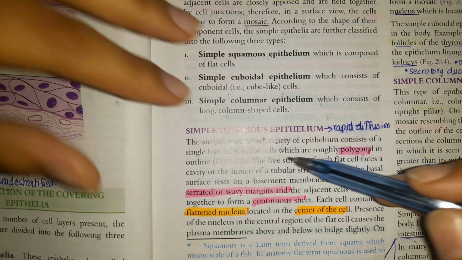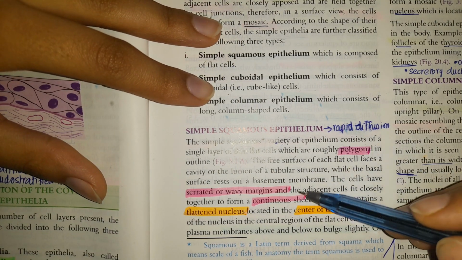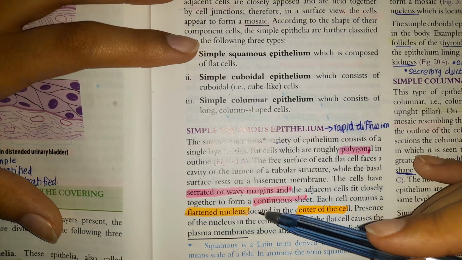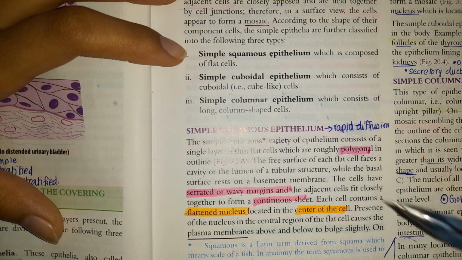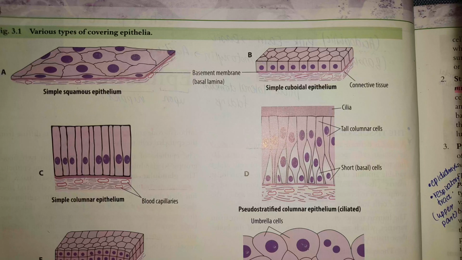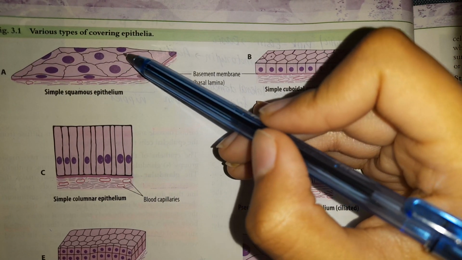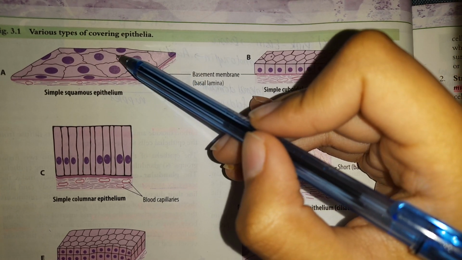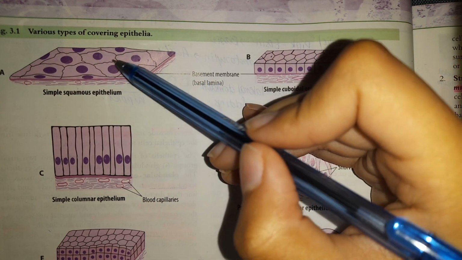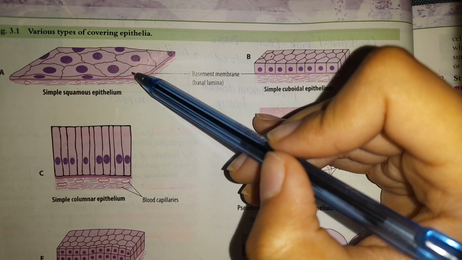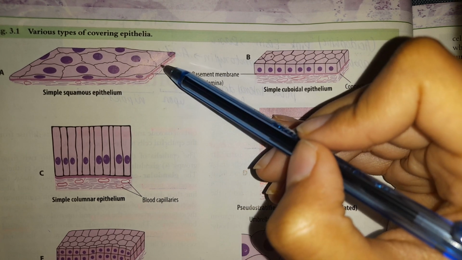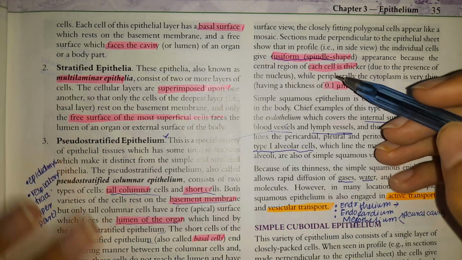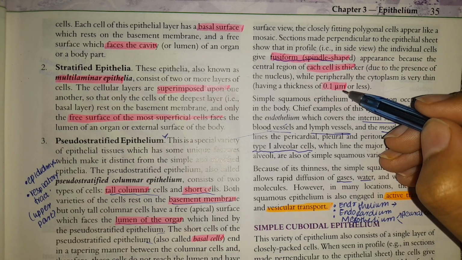So now we'll look at the features of simple squamous epithelium. Their cells are flattened and polygonal in shape, with serrated margins and a flattened nucleus located in the center of the cell, and beneath them we have the basement membrane. As you can see in this diagram, we have flat polygonal cells with a flattened, centrally located nucleus, and they have serrated or wavy margins which fit into each other. Beneath it we have the basement membrane and a connective tissue layer. The thickness of this simple squamous epithelium is 0.1 micrometer or less.